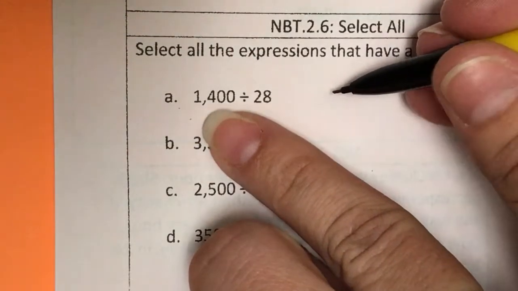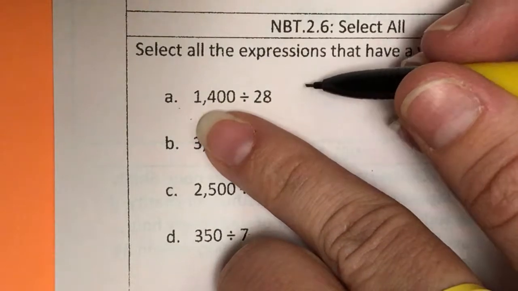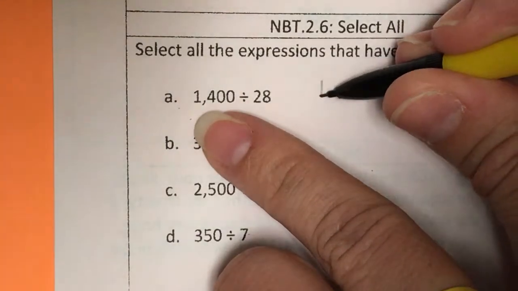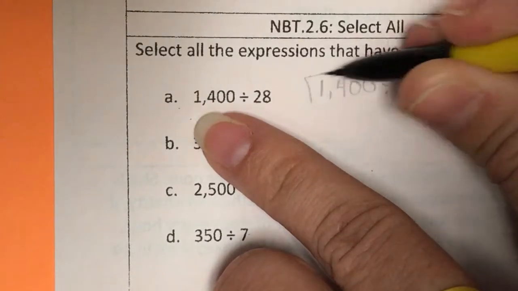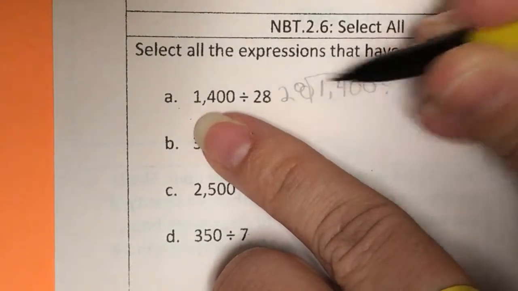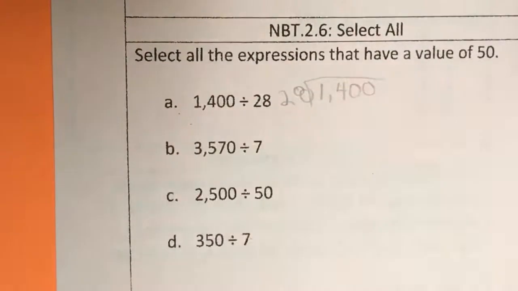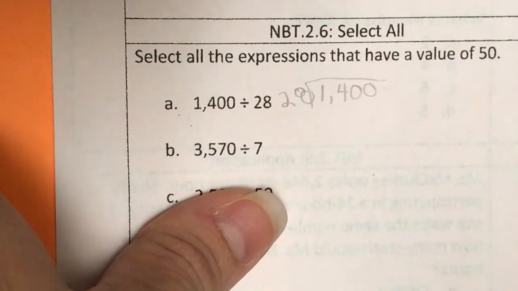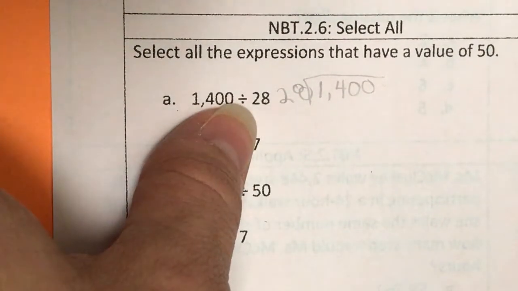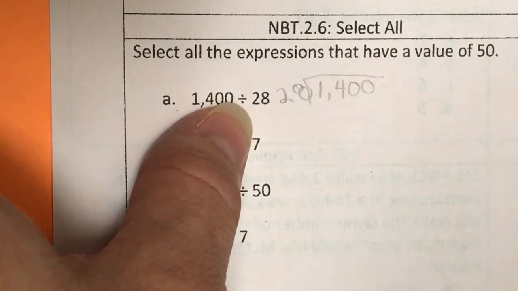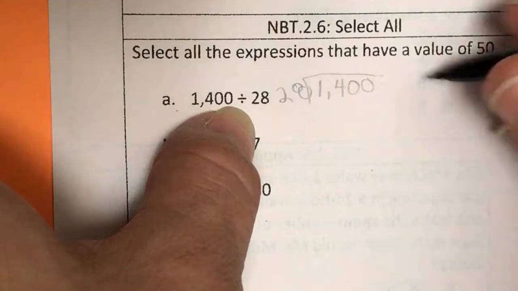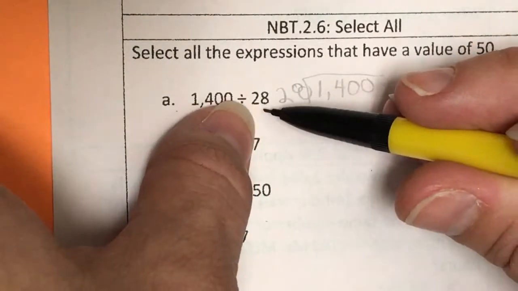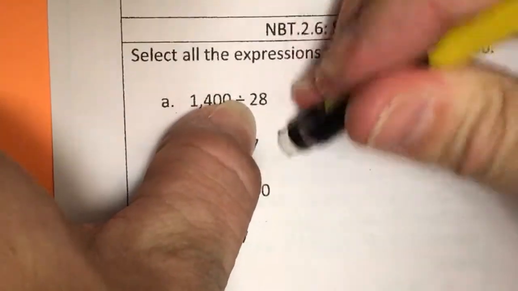So look at my very first one. I'm going to give you a strategy that might help you. You can actually write it as division and do 1,400 divided by, whoops, we'll do the number house, divided by 28, and do it that way if you want. Your other strategy is to think about what you know about division, the relationship between multiplication and division. Hopefully you recognize that you could actually rewrite this as multiplication, and that is what I would use.